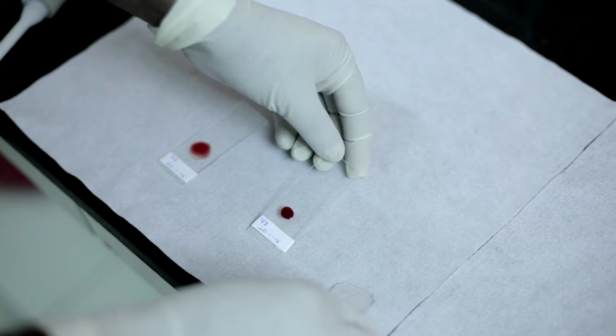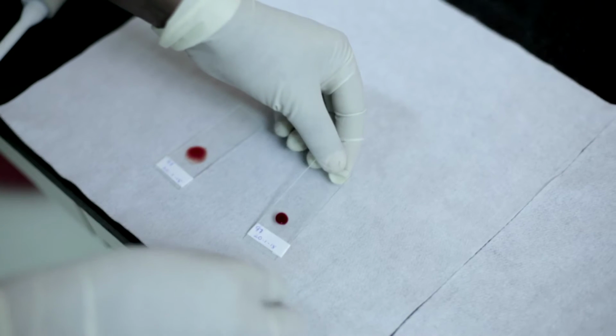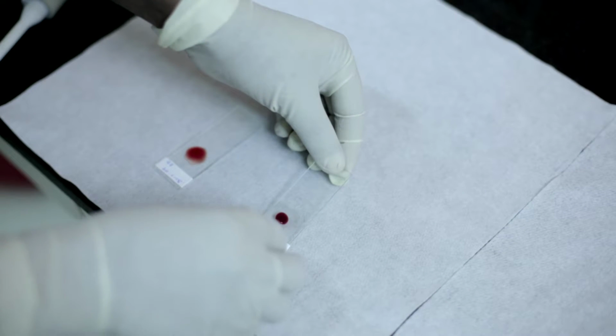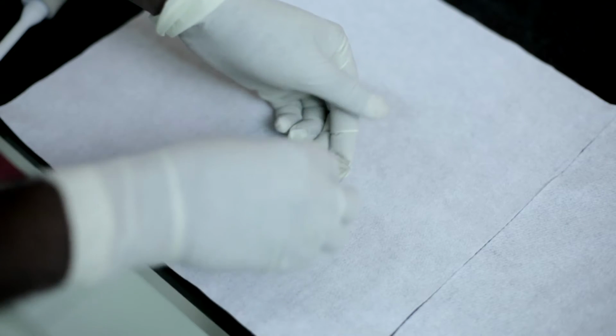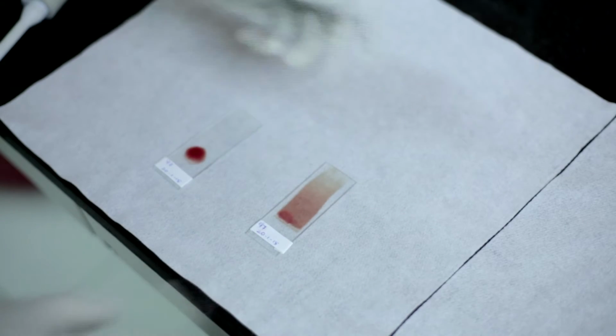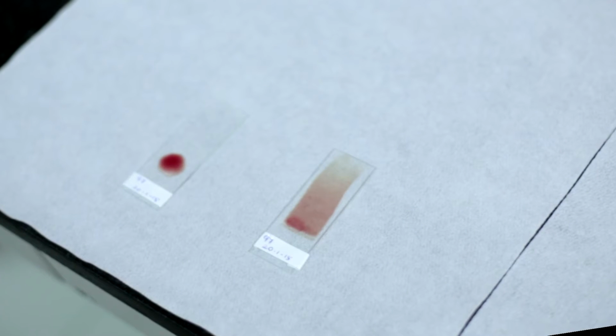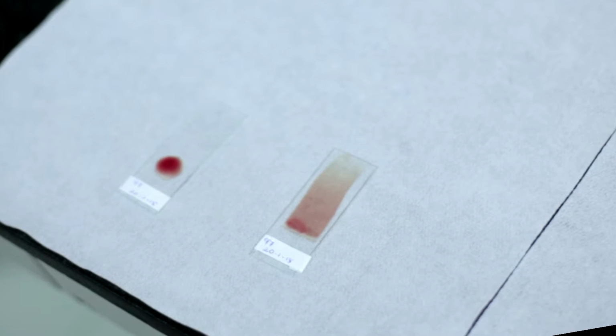Place a drop of blood on the specimen slide. Keep a clean spreader slide at a 45-degree angle towards the drop of blood and wait till the blood spreads along the entire width of the spreader slide. Now, push it forward rapidly and smoothly. Keep it aside for air drying.